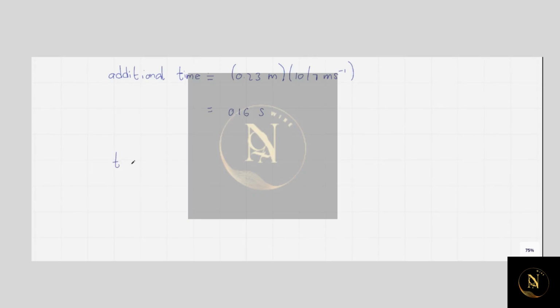So t is equal to 0.82 seconds plus 0.16 seconds, and this is 0.98 seconds.